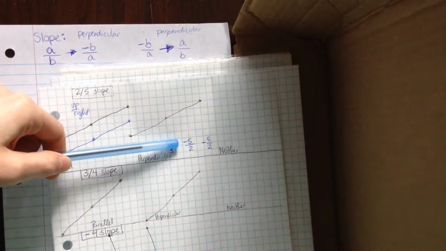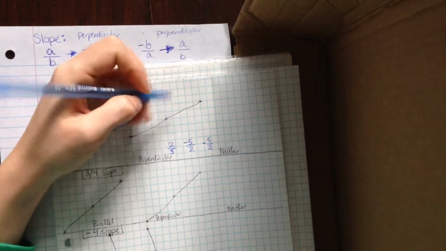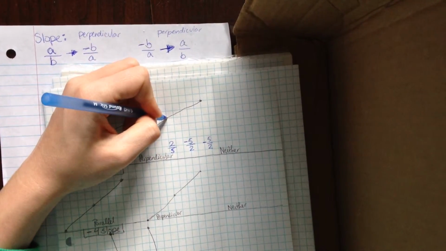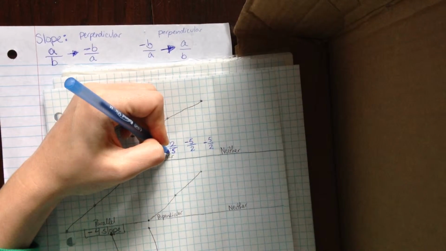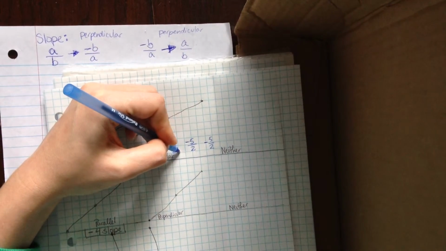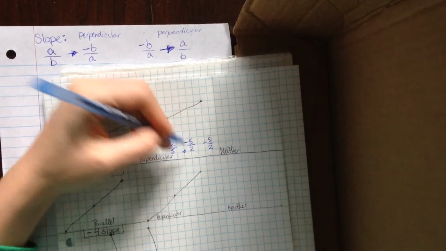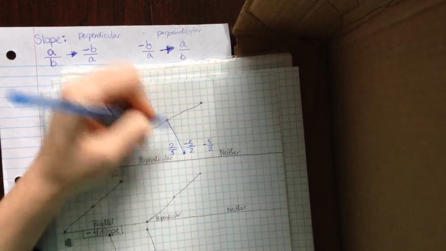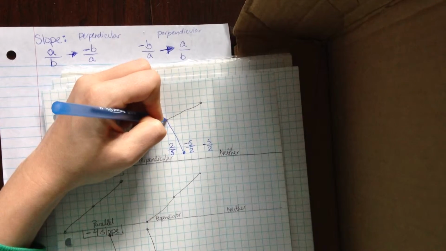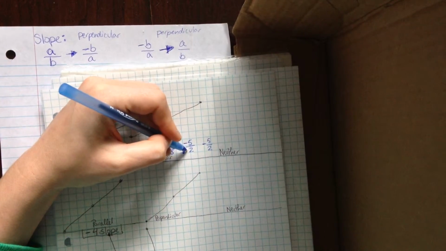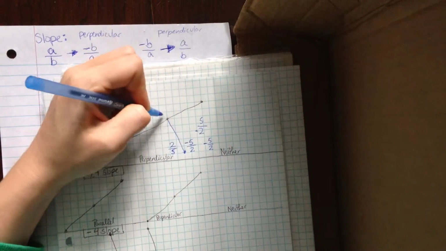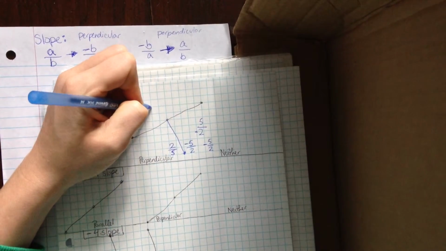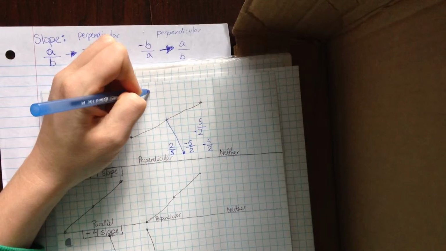You don't need to make the numerator and the denominator negative. Let's see what happens when we graph this negative 5/2. So we're going to start here, and we're going to go down 5. 1, 2, 3, 4, 5. Although we kind of ran into the numbers, and then right 2. 1, 2. This is negative 5/2. We can also go left 2, put the negative at the bottom, negative 2 and a positive 5, and go left 2, up 5. 1, 2, 3, 4, 5.